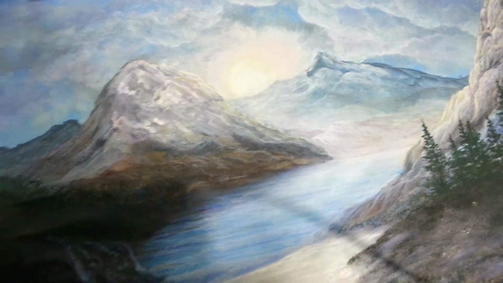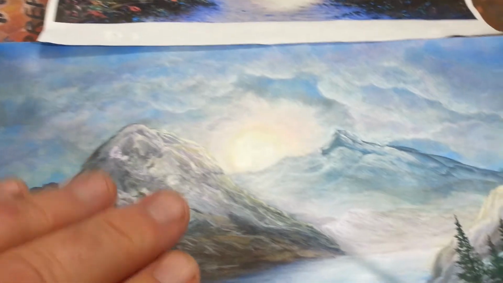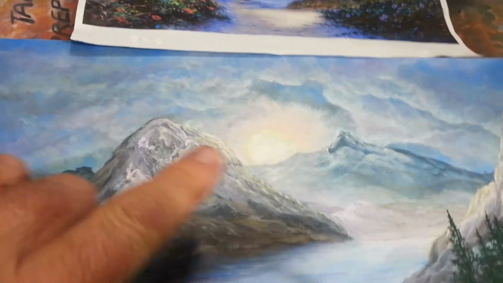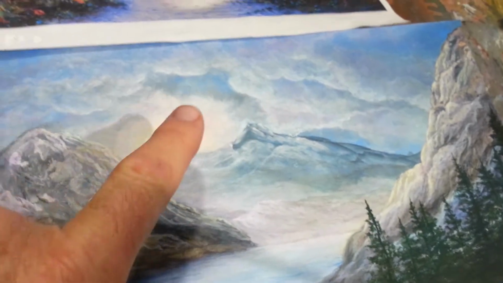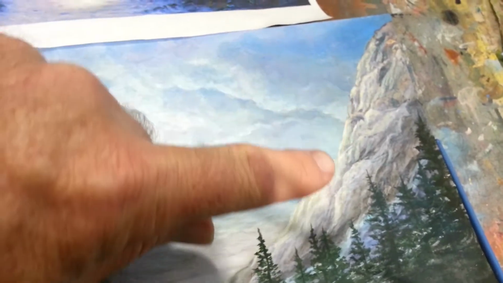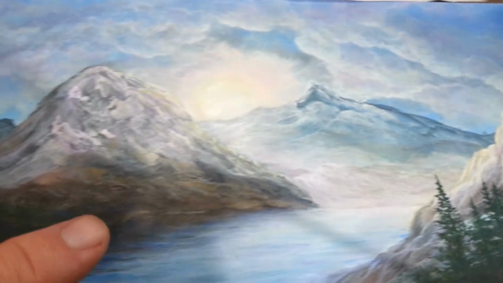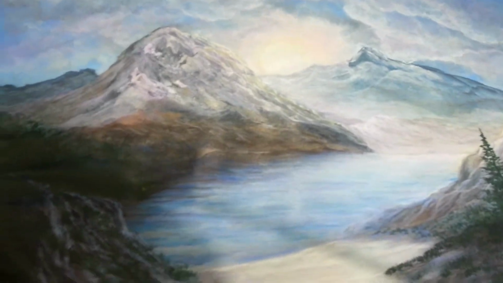I've got the painting to the point where it looks very close to what I have as a reference. I improved the lighting. I put the moon in, which wasn't there before, and I highlighted the clouds. I added light to this mountain range over here. And I've got the water. The water doesn't look exactly like the reference photo. It's a little different, but it's very close.